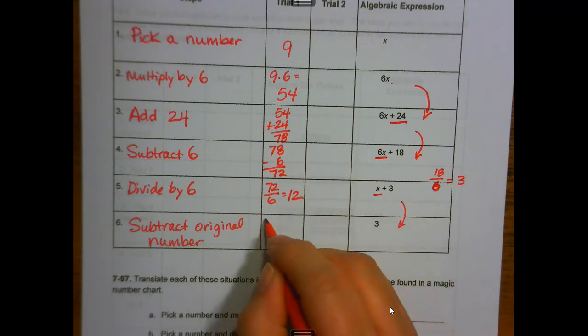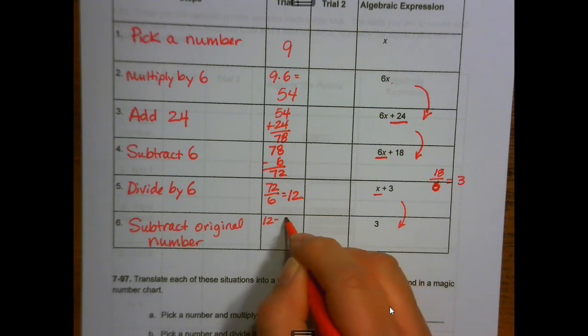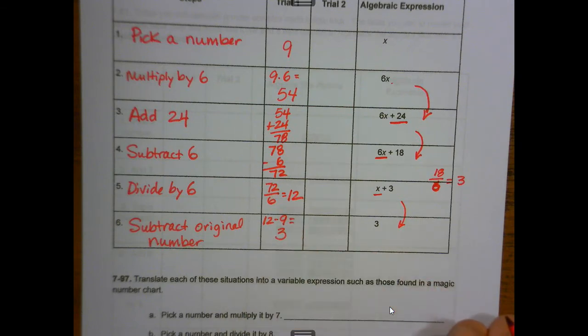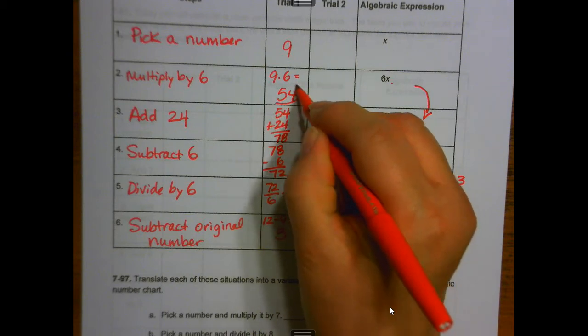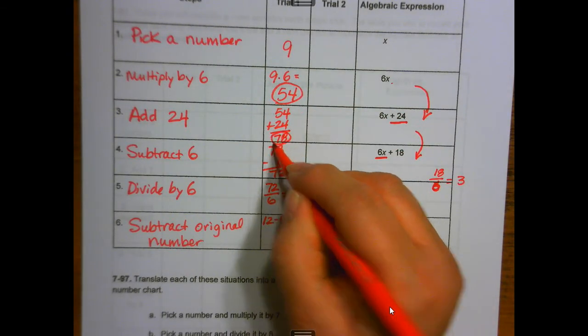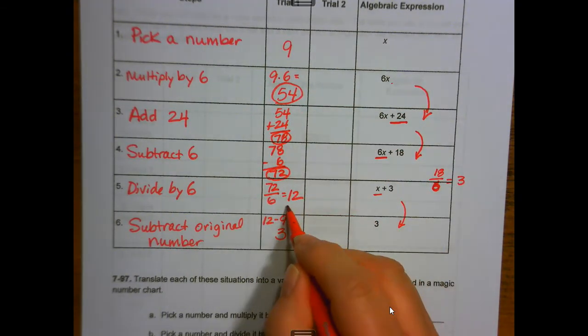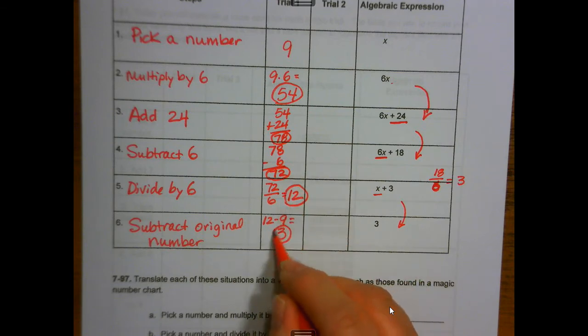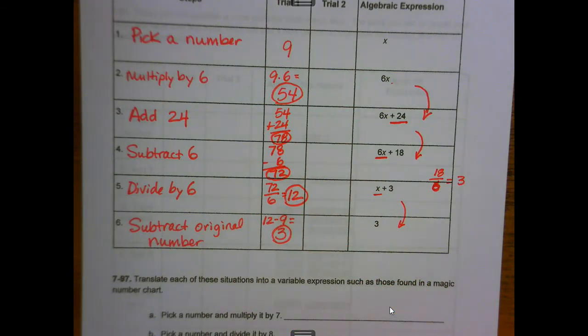And 12 subtract 9 equals 3. I'm going to go back in and circle the answers for each of the steps so you can see the most important part of that trial, number 1. And if you did not get trial number 2 done, please go ahead and do that. Pause the tape and then come back when you have finished trial number 2.